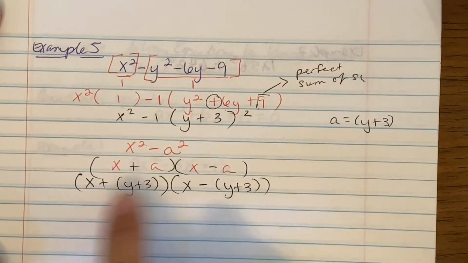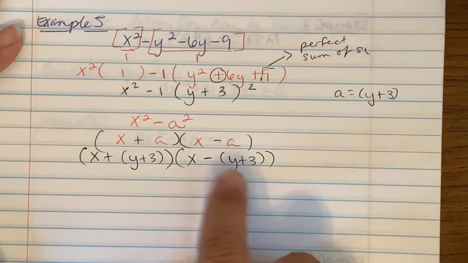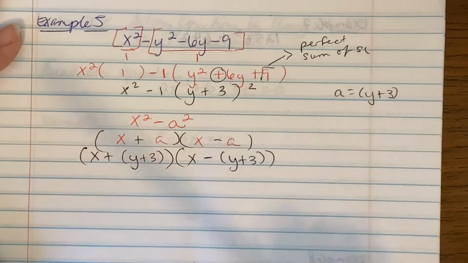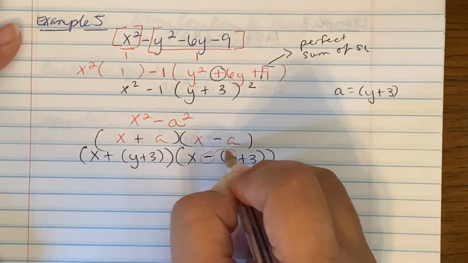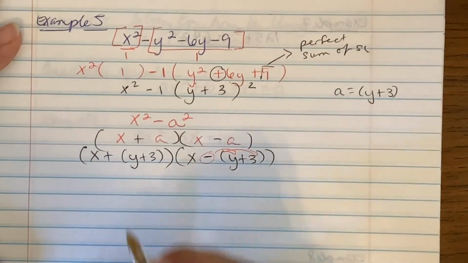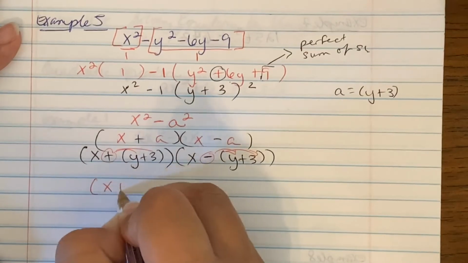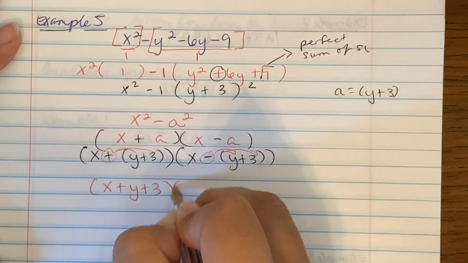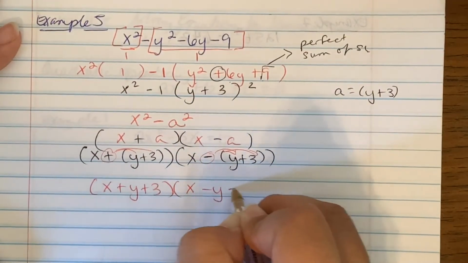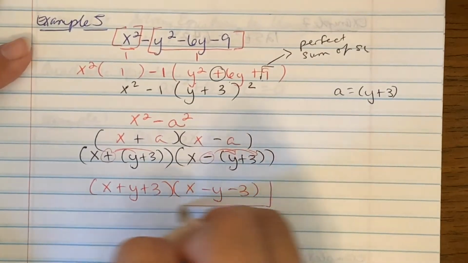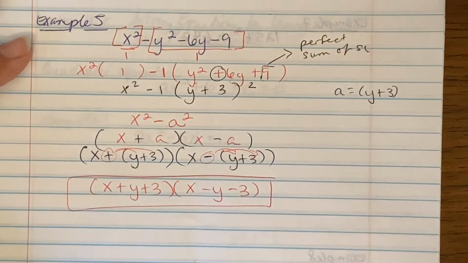You can leave your answer in this format, but if you don't want the double parentheses, remember that this minus sign is being distributed into the second piece. The plus sign is being distributed into the second piece. So we become x plus y plus 3, x minus y minus 3. And there's your factored form.